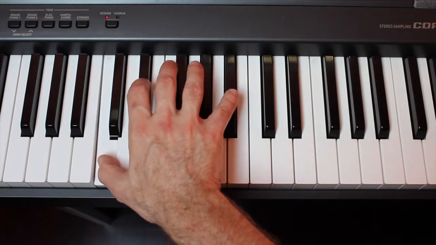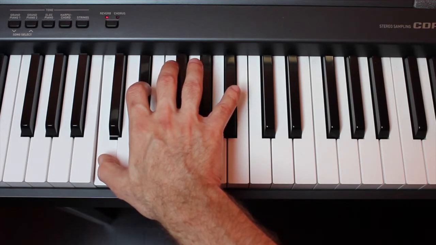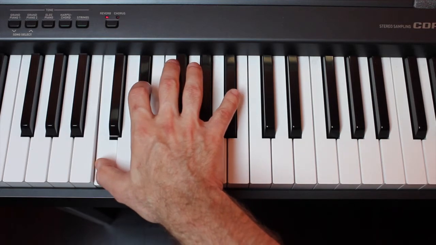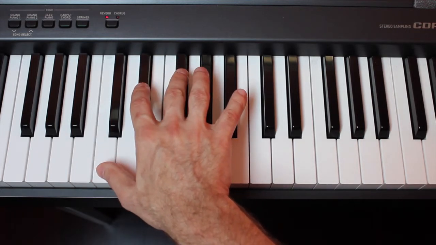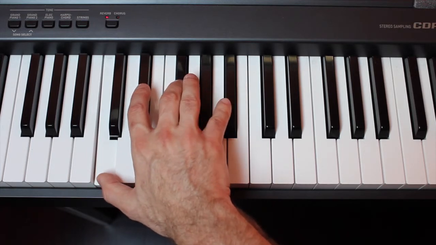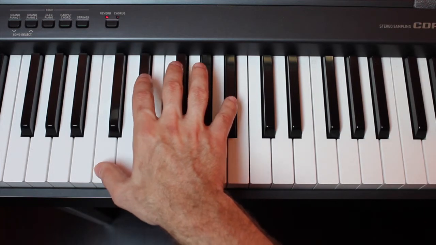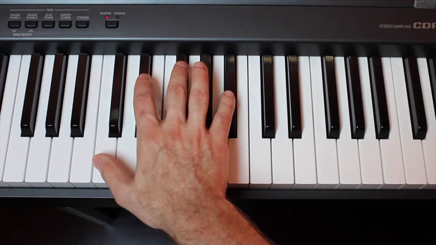So we'll still have the minor third between the first and the third degrees of the chord. The root and the fifth will have this diminished fifth, but then we'll have a minor seventh between the root and the seventh. And it will sound like this.